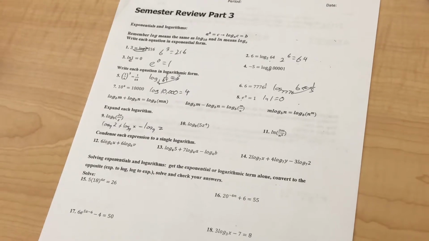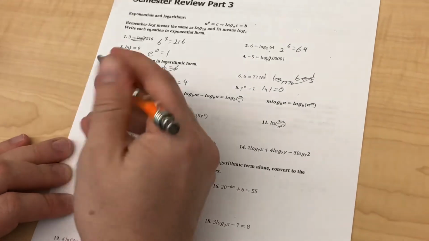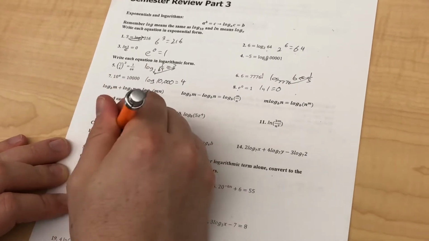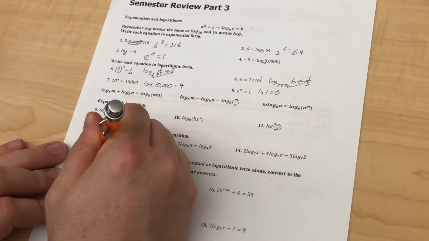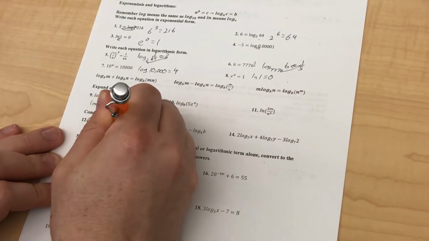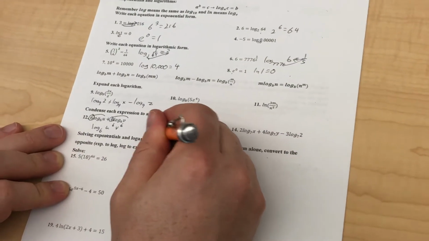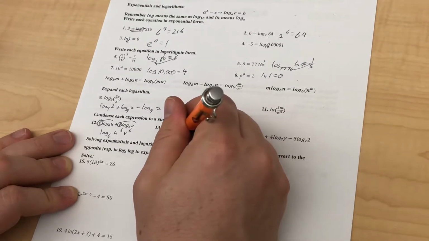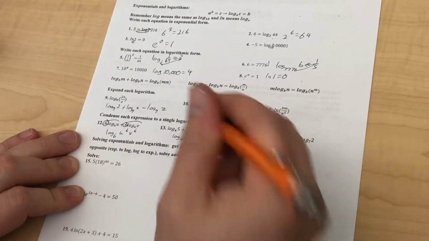It's kind of like when we have the square roots. It's just kind of a workaround. Same thing with this on the condensing. These coefficients are exponents, so this would be log base 6 of u to the 6th, v to the 6th. This would be the log base 4 of 5, a to the 7th, all over b.